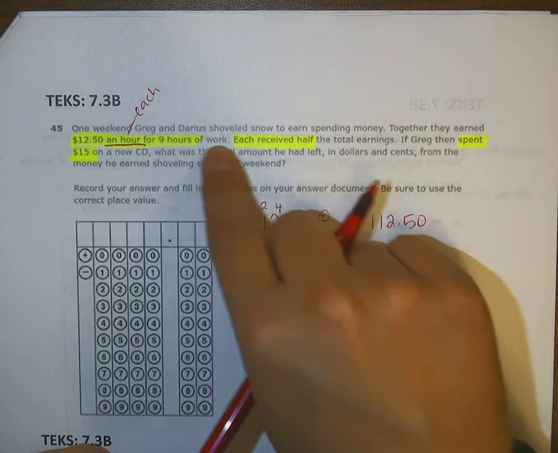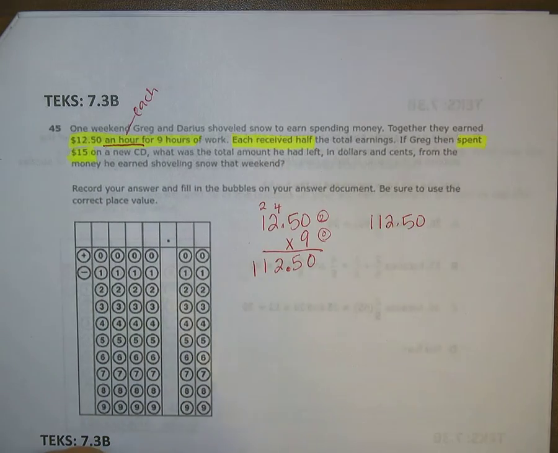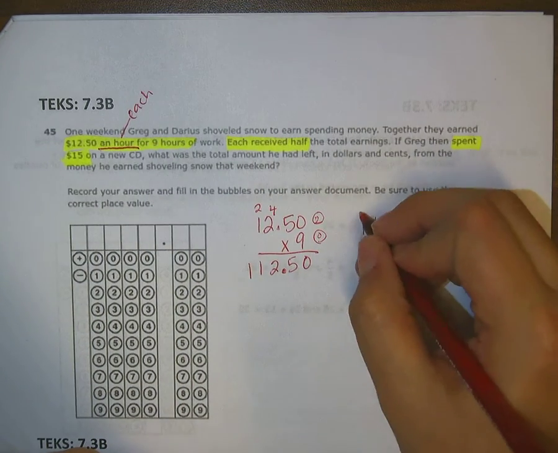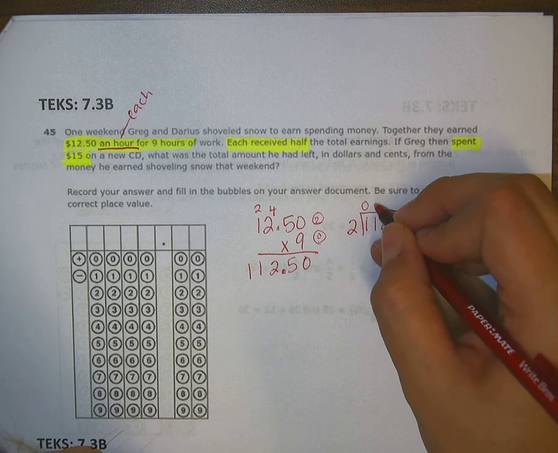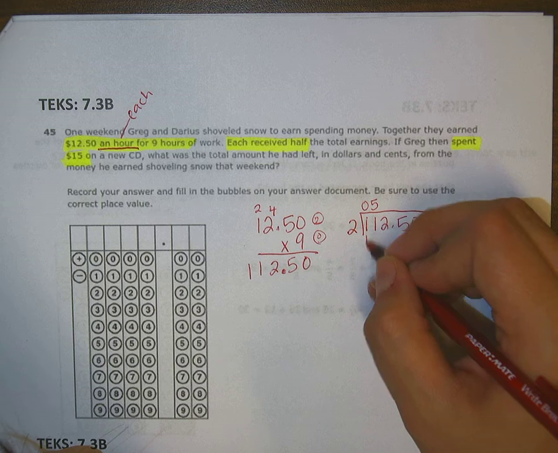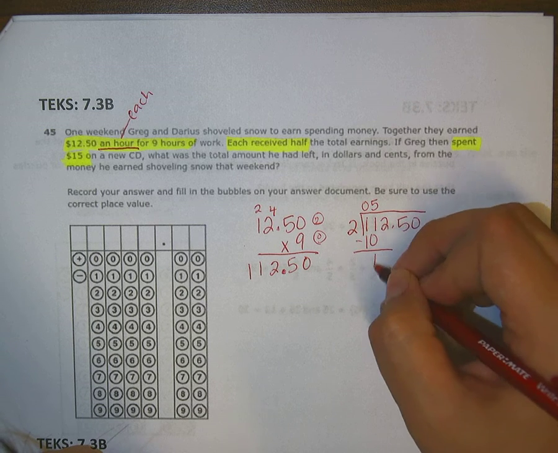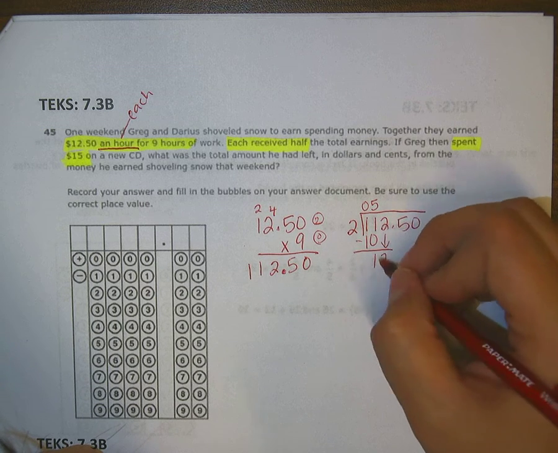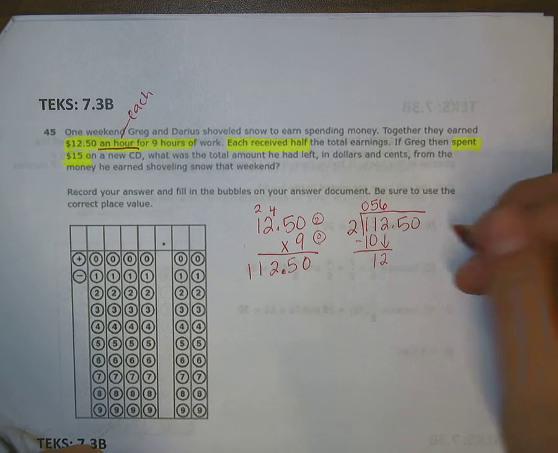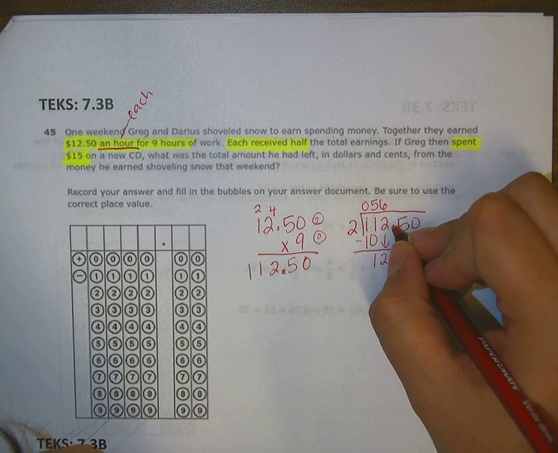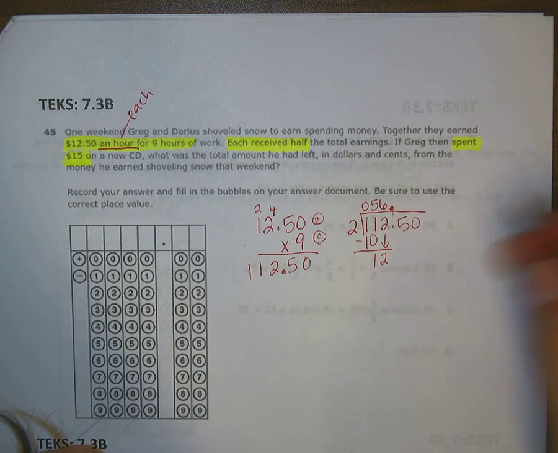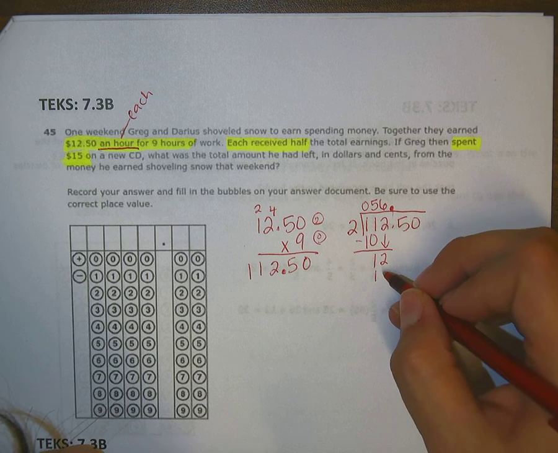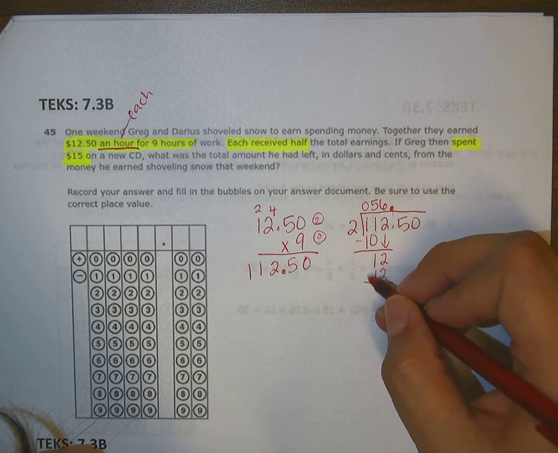It says each received half the earnings. So I have to find half by dividing by 2. 2 does not go into 1. 2 into 11 is 5 times. That's 10, I subtract. Bring down your 2. 2 into 12 is 6 times. Oh, and I always forget. Anytime you have decimals in here, you got to bring your decimal into your answer. 2 into 12 is 6 times.